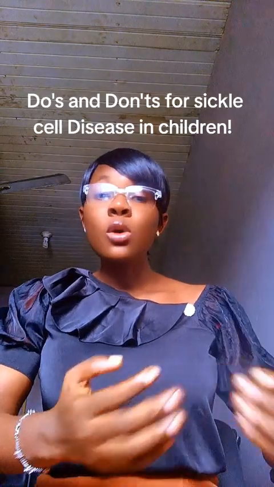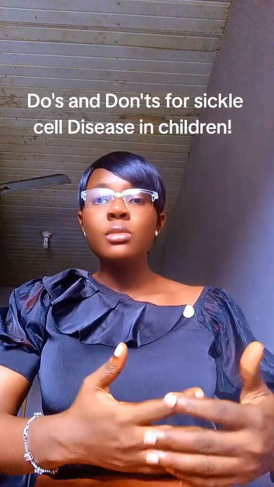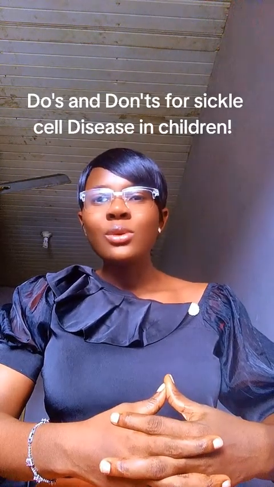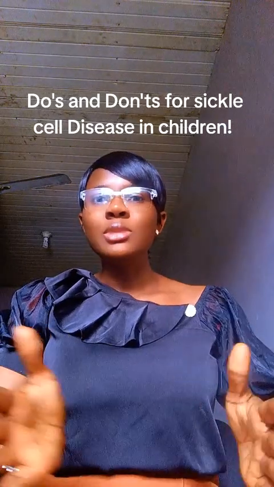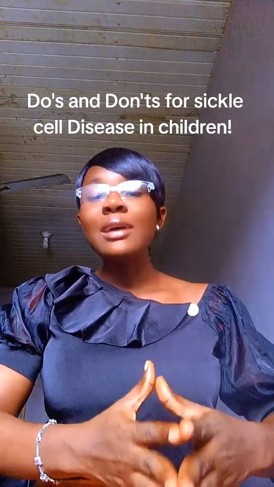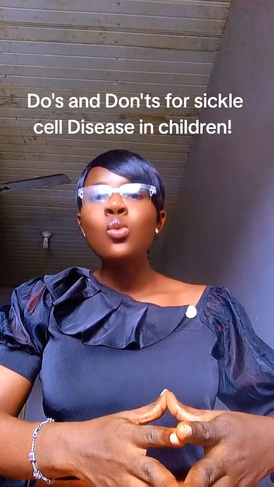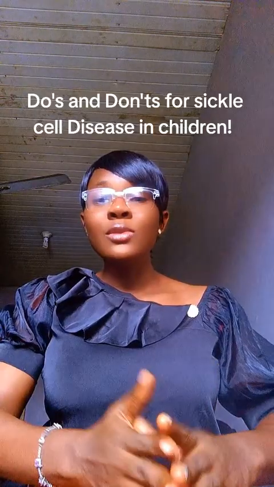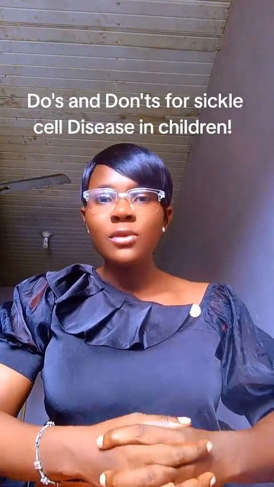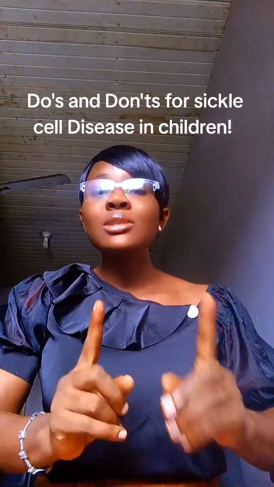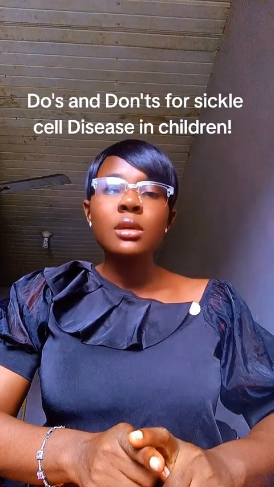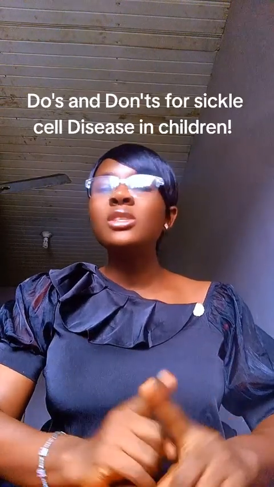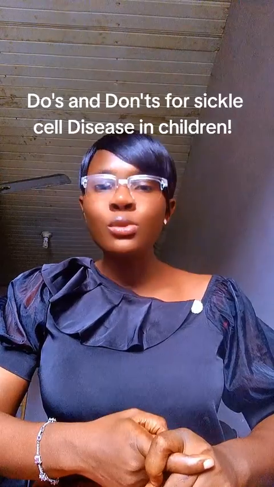Now, when they come to the hospital, we place them on some medication we call routine drugs. There are a lot of medications that they need to be taking every day. Any mother that has a child with sickle cell, or father, knows what I'm talking about. I'm not going to bother you with listing all of it. When you come to the hospital, we'll prescribe it for you. That child has to be taking those routine drugs every day. Those routine drugs will help build the blood, reduce the crisis, and prevent some infections that these children are prone to.